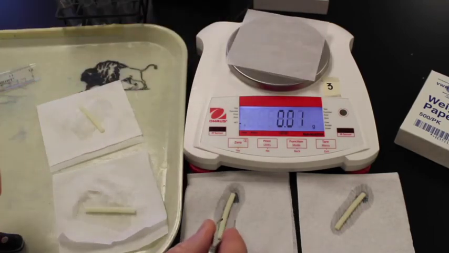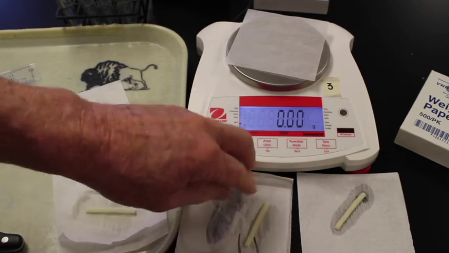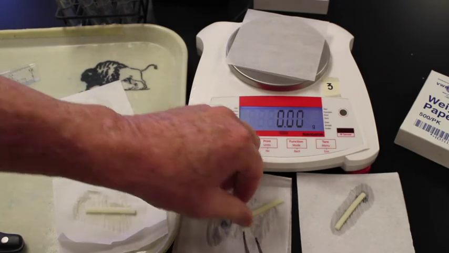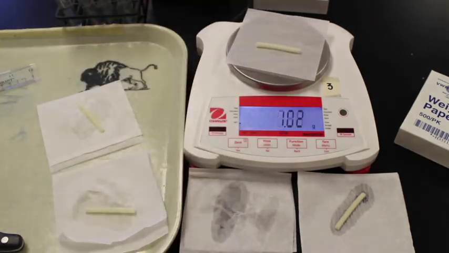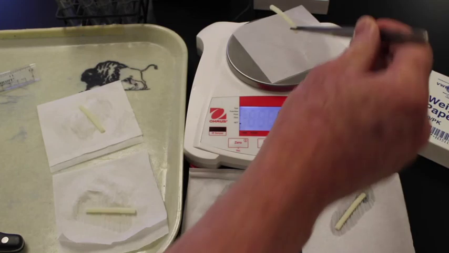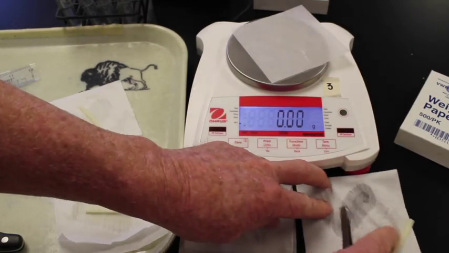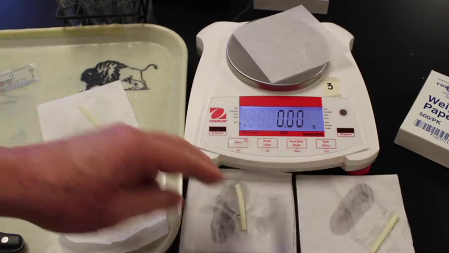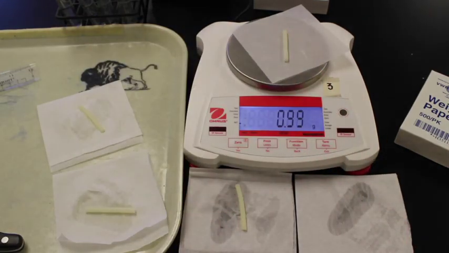Take that off, then we'll blot the 0.4 molar. The 0.4 molar is a lot softer, as I can feel it, and is more bendable. We'll put it on and mass it. And finally we have our 0.6 molar. So we will blot that one dry, place it on, and mass it.